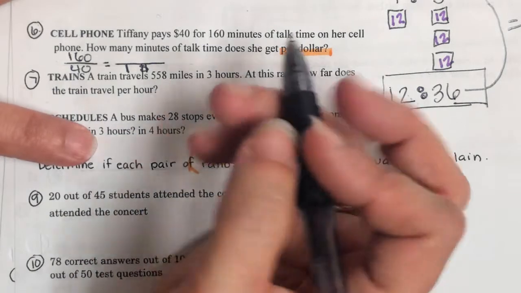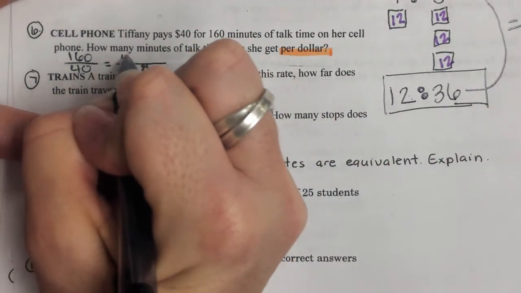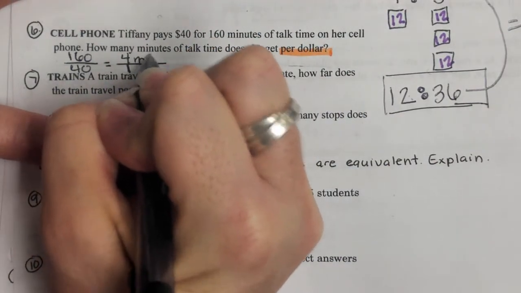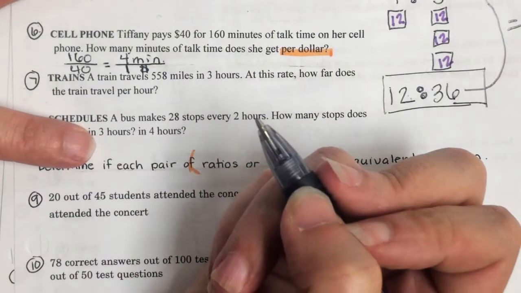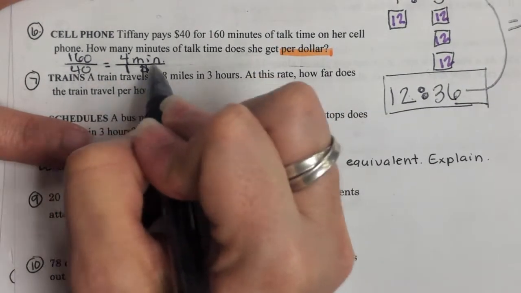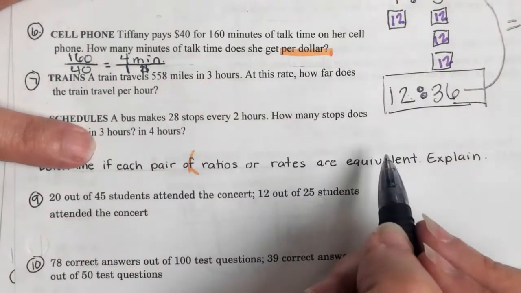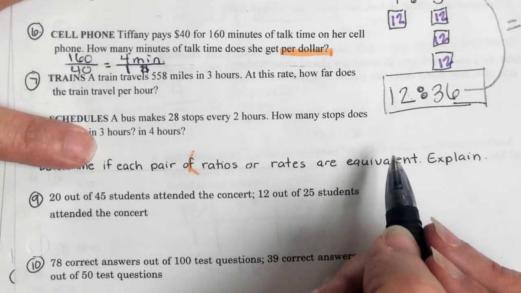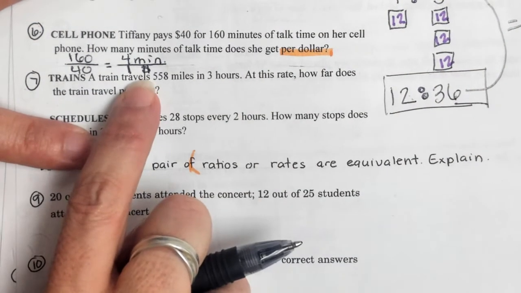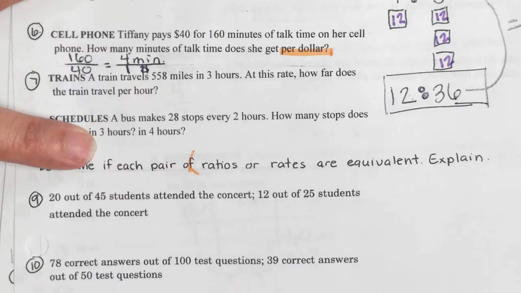Okay, so it is what? For what? Minutes, yes. For $1. 4 minutes for $1. And you've answered that question. Please, make sure you give me some words. Minutes per dollars or something. Okay.